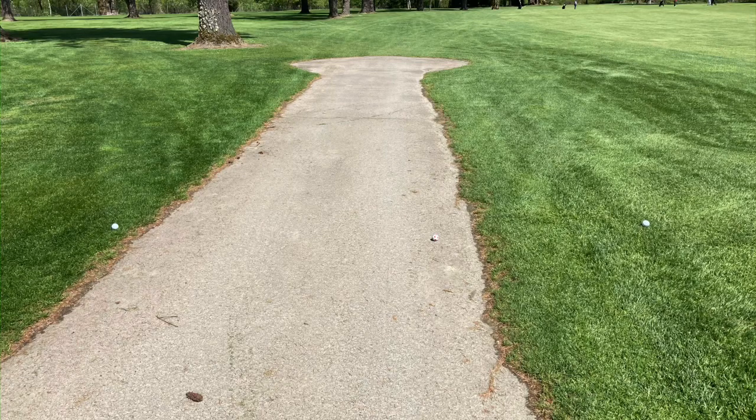Let's work now to determine the nearest point of relief for this ball that's located on a cart path. 2 spots have been measured where the player has taken complete relief, one on the left and one on the right. We can stand back and easily determine that our nearest spot, which is closest to where our original ball lies, is the spot on the right.